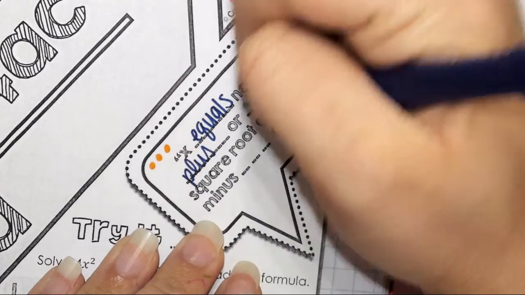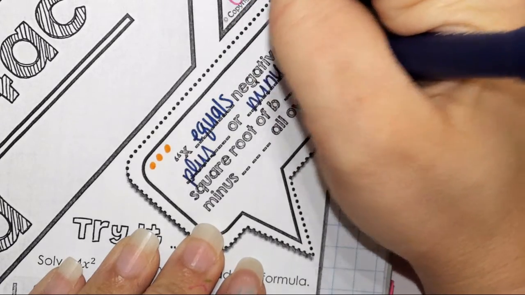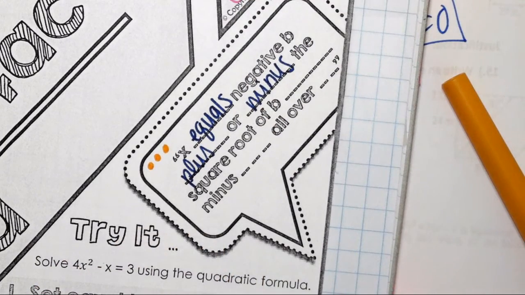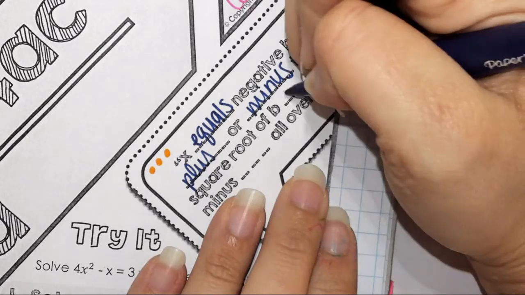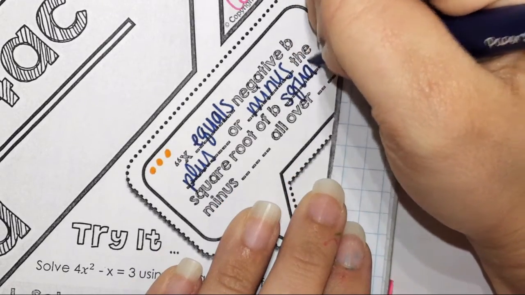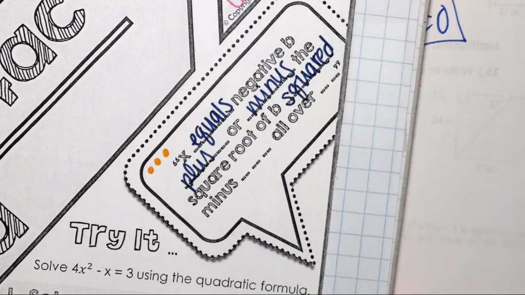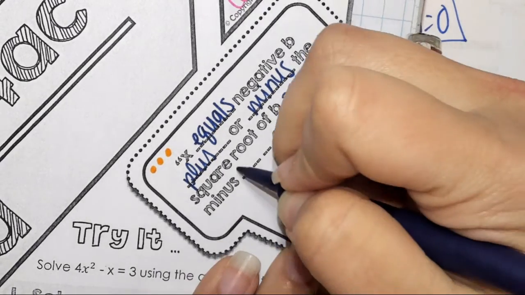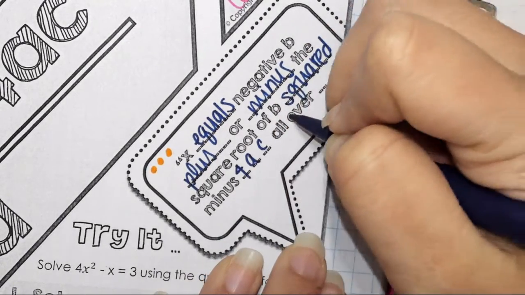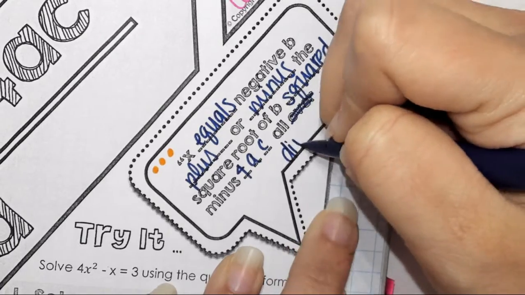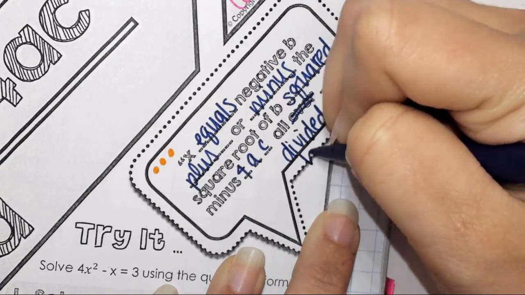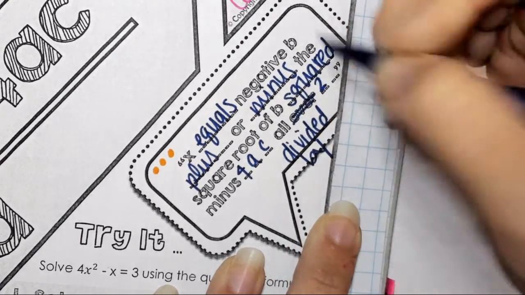Good. Plus or minus the square root of B squared. Good. Minus what? 4AC. All divided by, because we don't say over, 2A. Good.